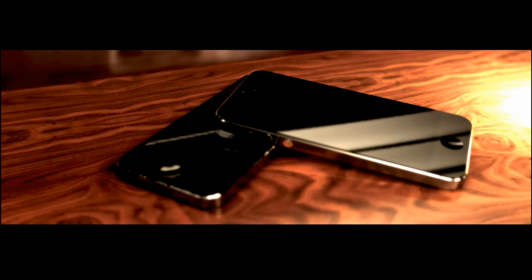Okay, so in this tutorial we are going to be recreating this render I did a couple days ago. I actually ended up using it for my new banner.